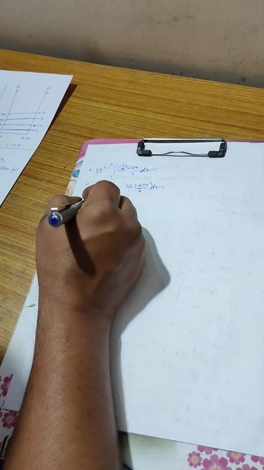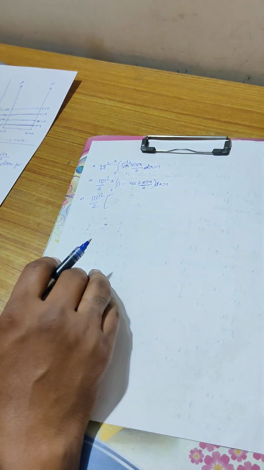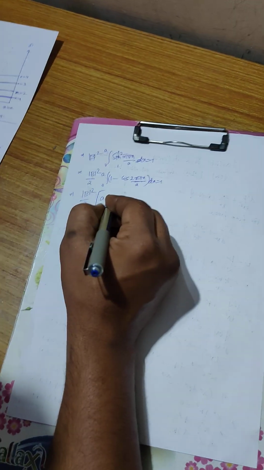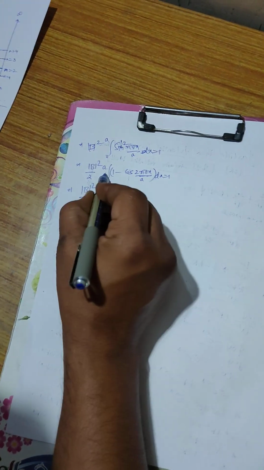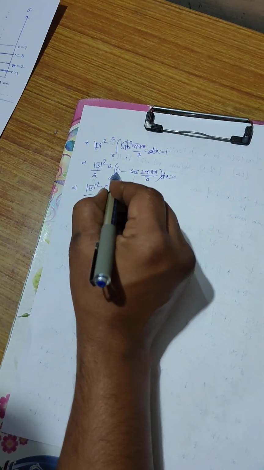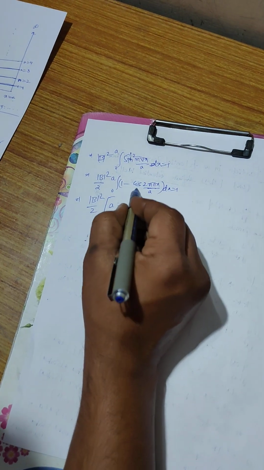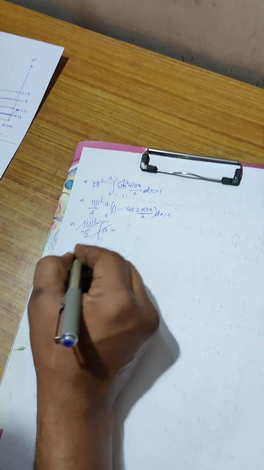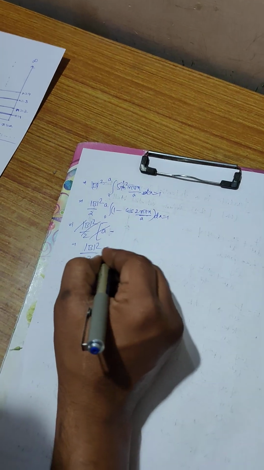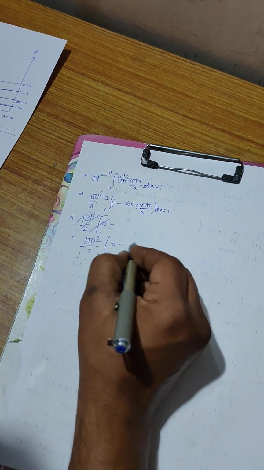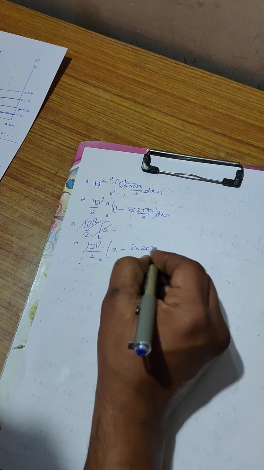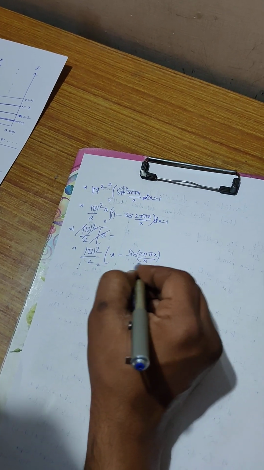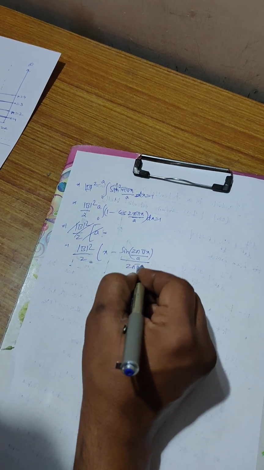Now applying the integration, we get modulus of B square by 2. Integral of 1 dx is x, so this becomes x minus sine of 2 n pi x by a divided by 2 n pi by a.